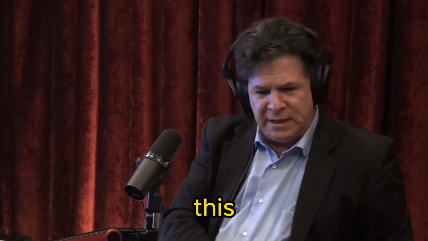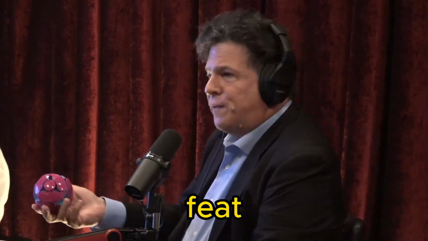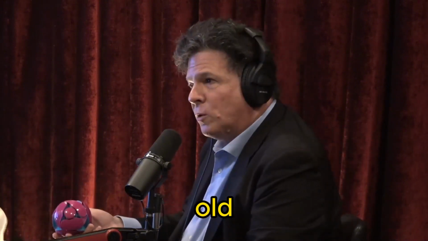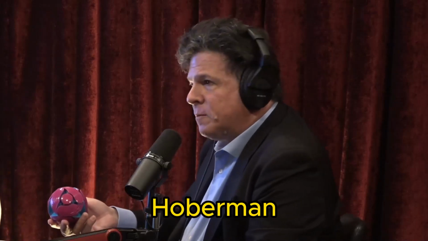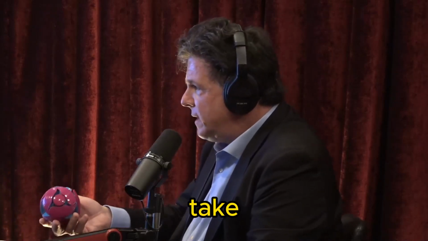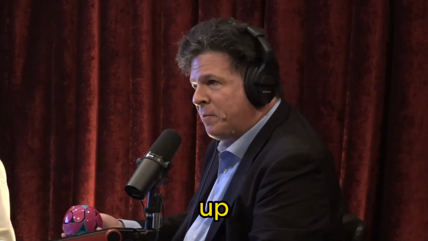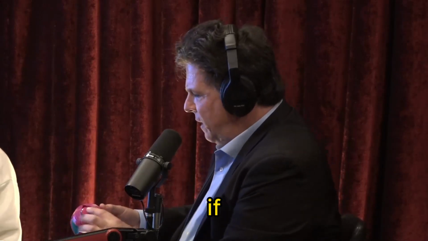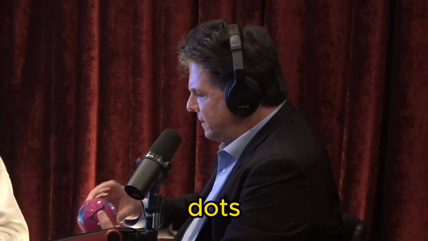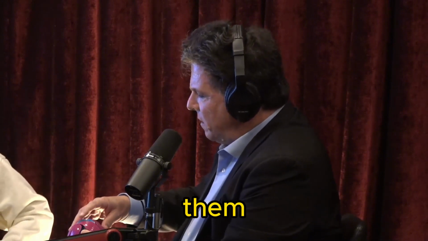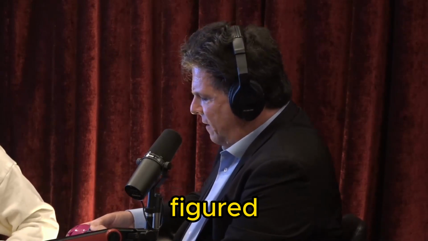So this is an engineering feat. If you think Platonic solids are old, a guy named Chuck Haberman figured out how to take the self-duality of a tetrahedron, and you can change the color of the sphere by throwing it up. And effectively, if you think about the 4 dots on the surface of one of these, in between them are 4 triangles. And he figured out a mechanism.